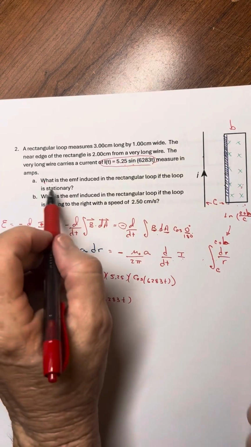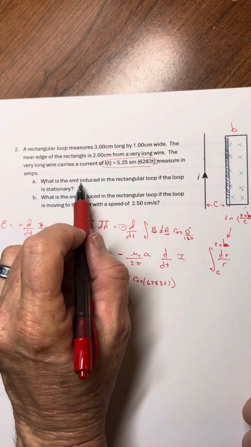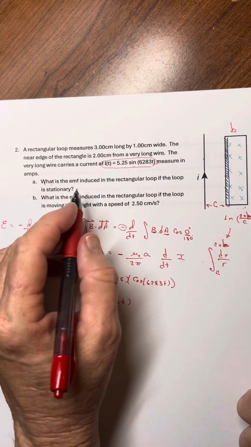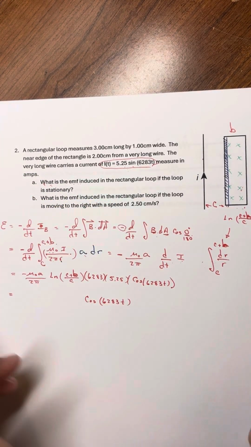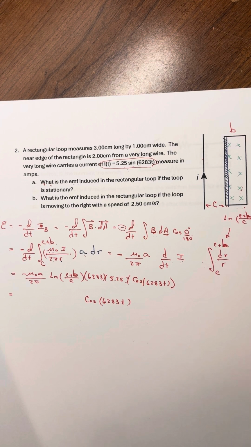So this probably would read better when it says, what's the EMF? It should say EMF is a function of time. Obviously, it's got to change with time since the current is changing with time. It's not just like one value of the EMF. Something has to be changing.